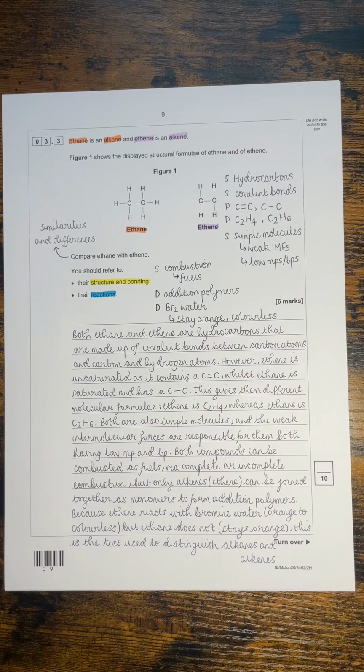Then I go on to the reactions and say both compounds can be combusted as fuels via complete or incomplete combustion, but only alkenes, thus ethene in this question, can be joined together as monomers to form addition polymers. That is a similarity for the combustion and a difference for only the ethene monomers being able to be joined together to form those addition polymers. Because ethene reacts with bromine water, orange to colourless, but ethane does not, it stays orange, this is the test used to distinguish alkanes and alkenes. And I probably would have wanted to say that the reason why ethene reacts more than ethane is because the C-C double bond increases its reactivity.